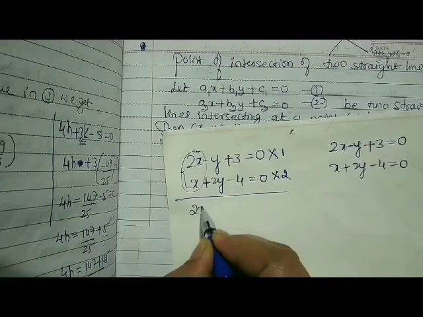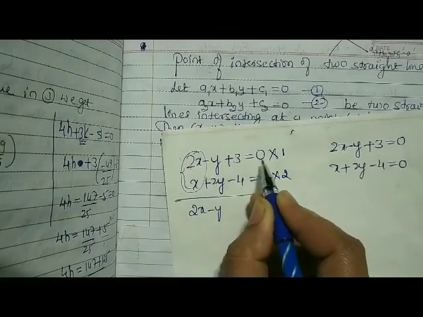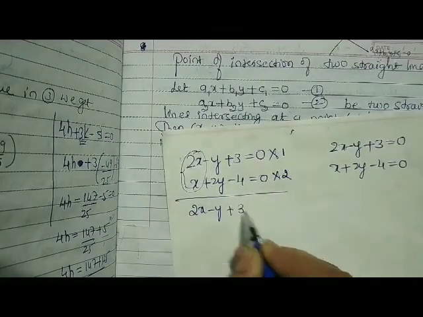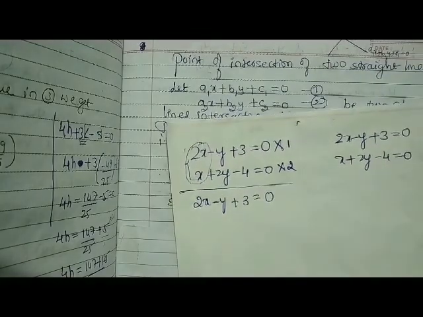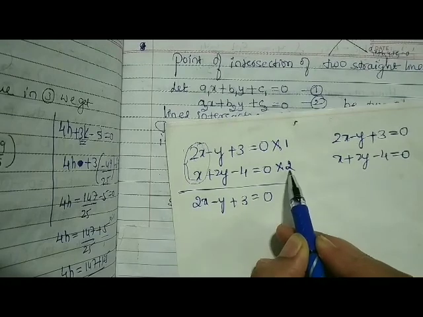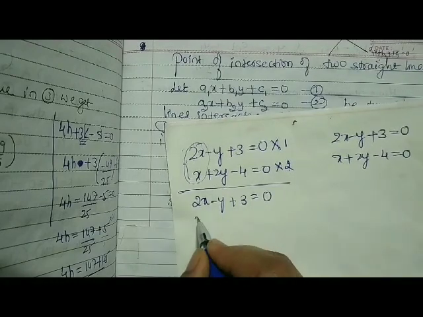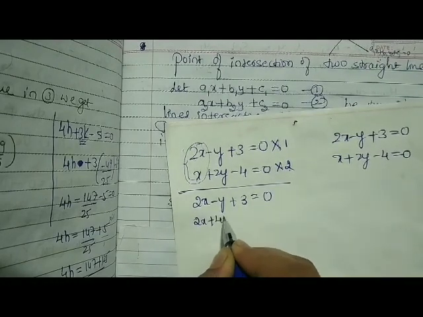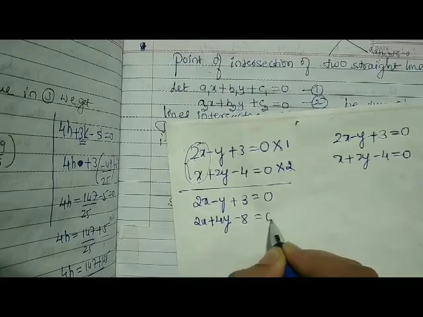Therefore, we'll have 2x minus y plus 3 is equal to 0, and 2x plus 4y minus 8 is equal to 0.